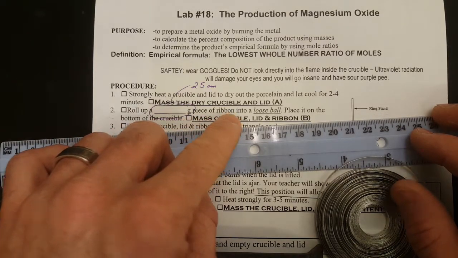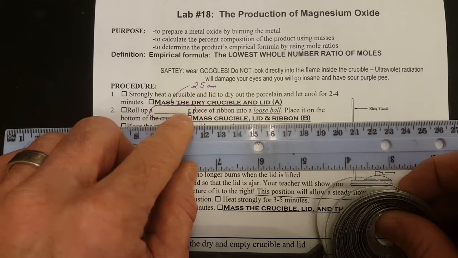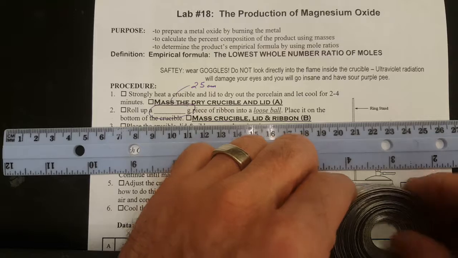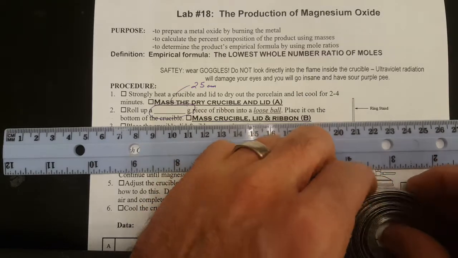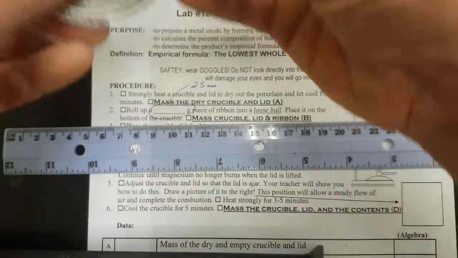Step 2 of the lab says measure blank grams of the ribbon and put it into a loose ball. But we're not going to have you measure mass right away. We'll have you measure length first. So measure 25 centimeters, and to do that, we may have these cut for you already.